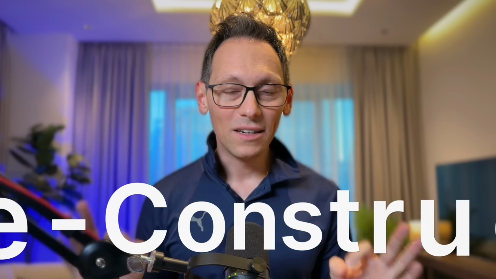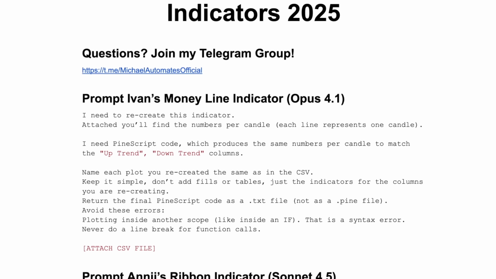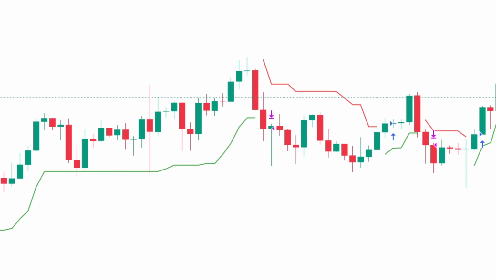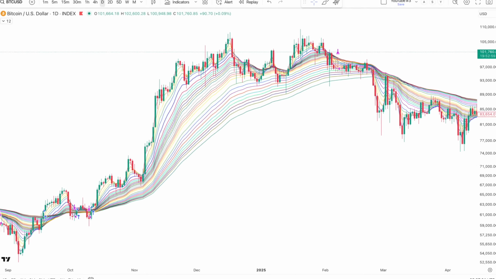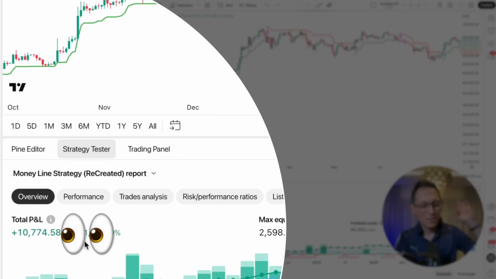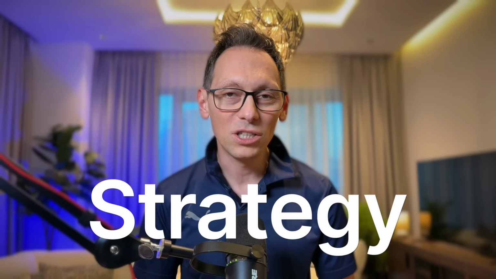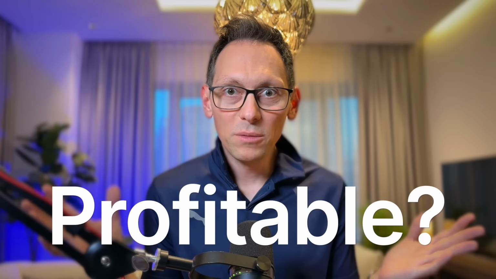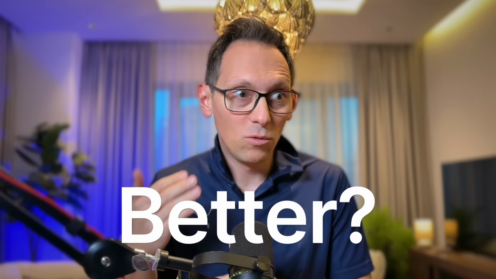That's right, guys. You want to know how to reconstruct a TradingView indicator even if you don't have access to the code. Perfect, because I found a way to do it using AI and some smart prompting. I went ahead and reconstructed some of the famous indicators like the money line from Ivan on Tech and Annie's ribbons. In this video, I'm not only going to show you how to do it, but I'm also going to show you the performance of these indicators, because once I have the code, I can turn them into a strategy to see their KPIs. Are they profitable? How profitable are they?